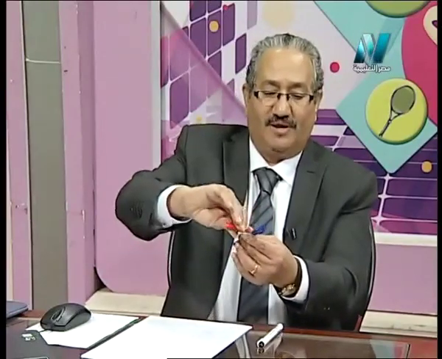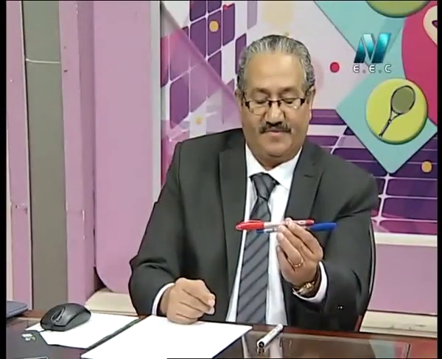My dear students, look at me and concentrate, pay attention carefully. The last time we talked about two forces that have the same direction, but now we will talk about two forces that have opposite direction. Let's say F1 and F2. The angle between them here is a straight angle, so it is 180 degrees.